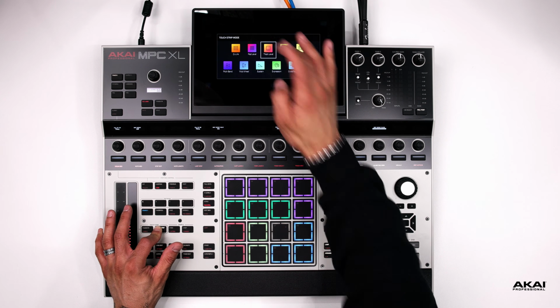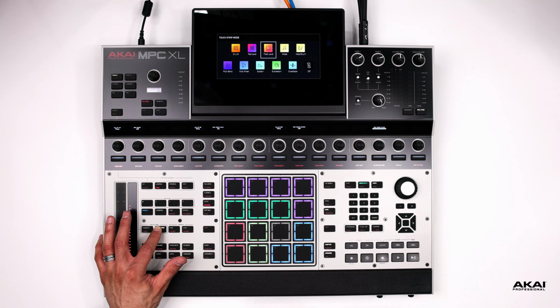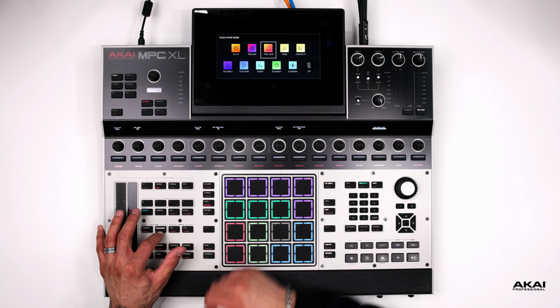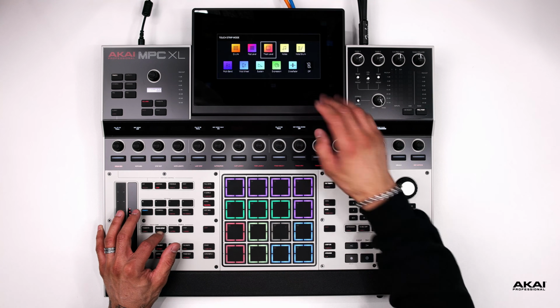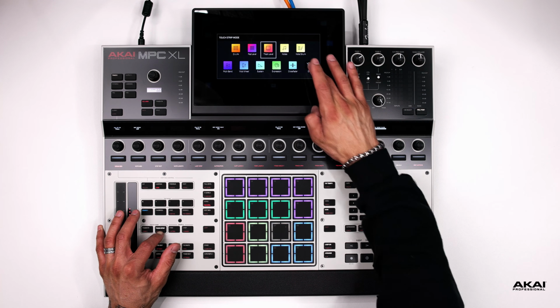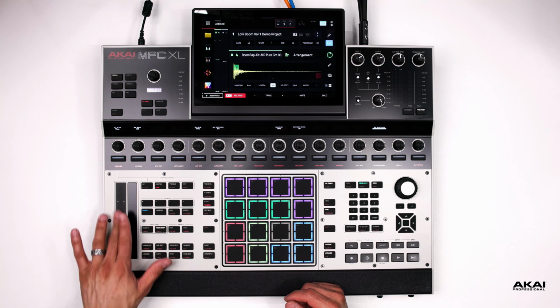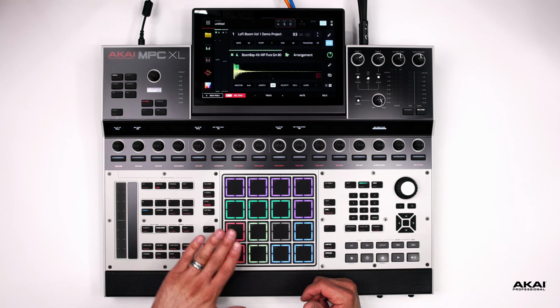You can do this as your track level. If you want to raise or lower the volume of an entire track, we have the crossfade, a Q-link, pitch bend, mod wheel, or if you just want to turn off this setting, it will just not do anything, in case you don't want to accidentally bump it.